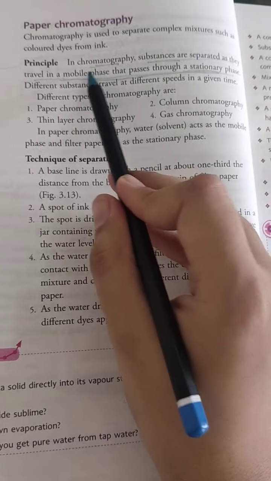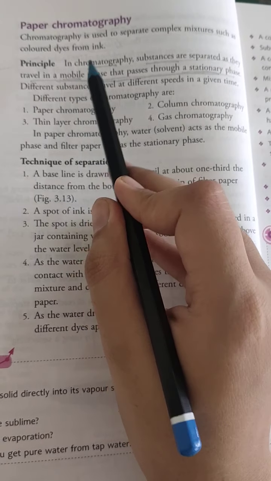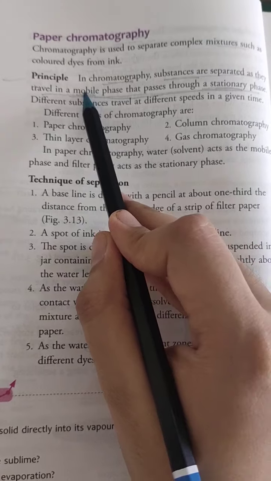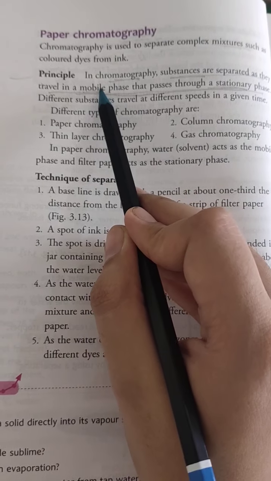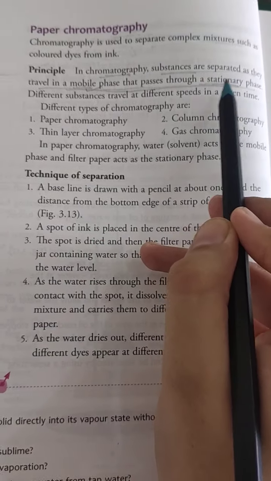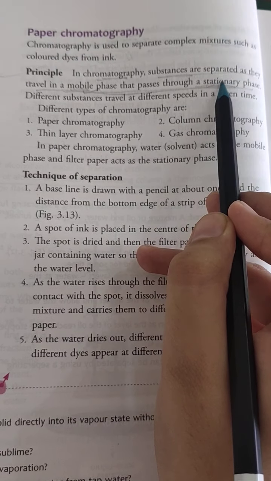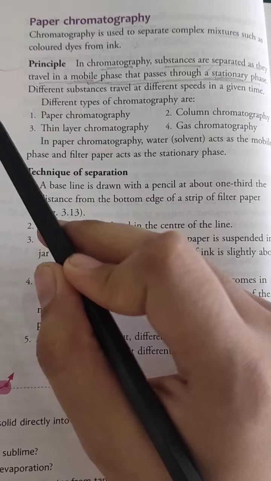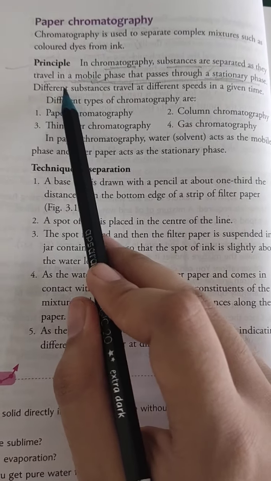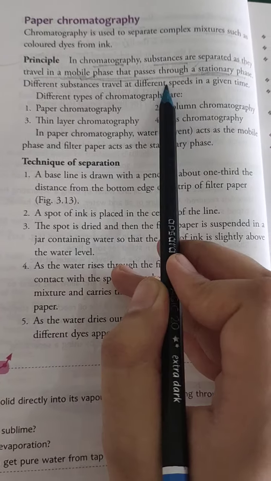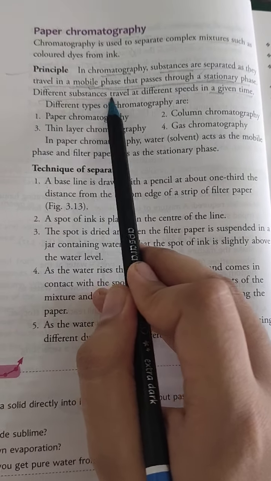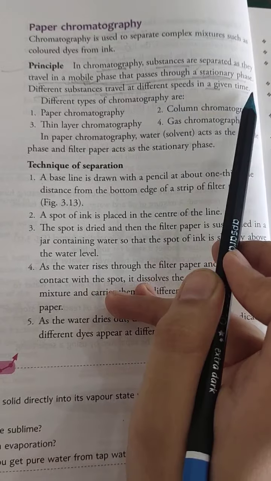Stationary means static phase, रुका हुआ phase, और mobile मतलब moving phase. तो क्रोमेटोग्राफी का मेन प्रिंसिपल यही है कि इसमें जो भी मिक्सचर में सब्सटेंसेस होंगे उनमें एक मोबाइल होना चाहिए और एक स्टेशनरी होना चाहिए, ताकि जो स्टेशनरी वाला है वो वहीं रुक जाए और मोबाइल वाला मूव होके बाहर आ जाए और सेपरेट आउट हो जाए. Different substances travel at different speeds in a given time. We all know this कि हर सब्सटेंस का ट्रेवल टाइम अलग होता है.